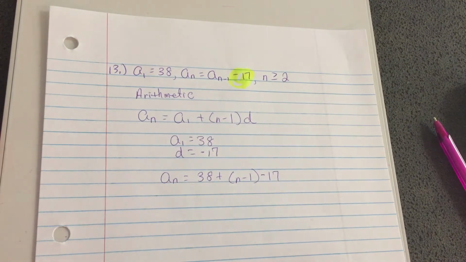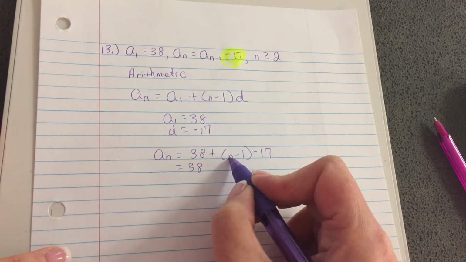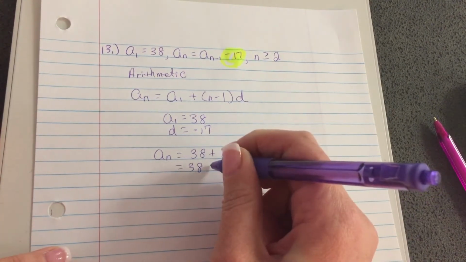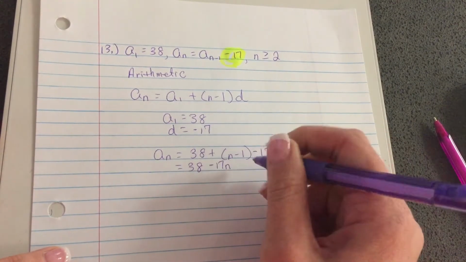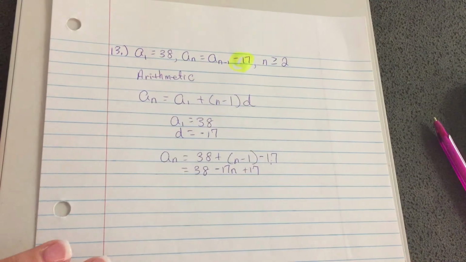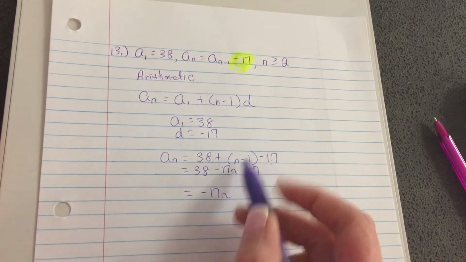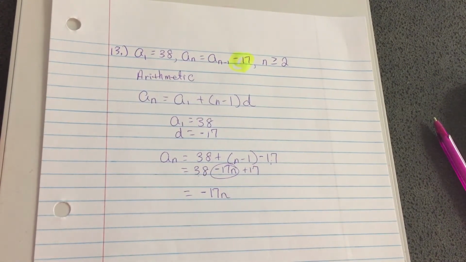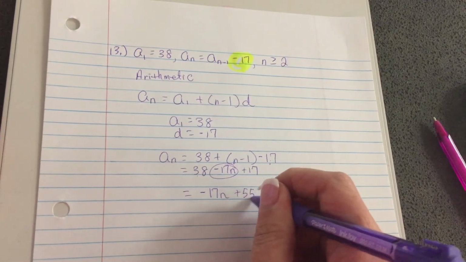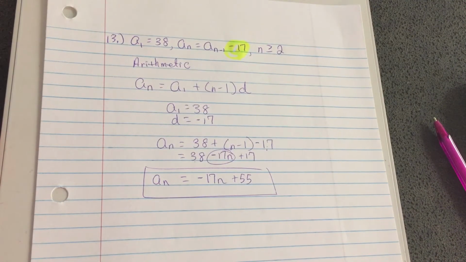Okay? So we have 38. What is negative 17 times n? Negative 17n. Negative 17 times negative 1? Plus 17. All right. So we're going to put our negative 17n in up front, right? Because that one is by itself. And then we have 38 plus 17, and that's going to give me what? 55. So your explicit formula would be an equals negative 17n plus 55.